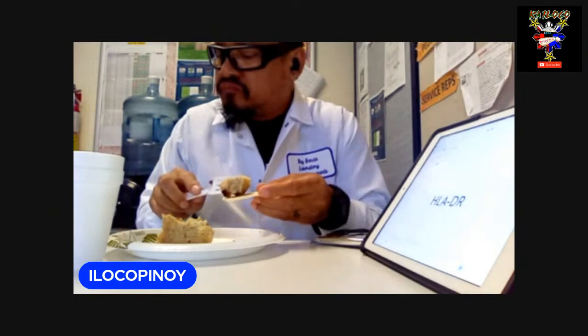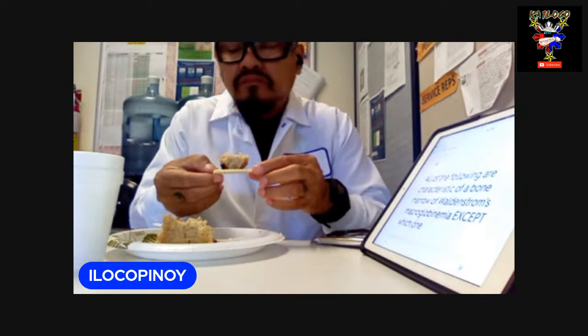Which hormone is responsible for the reduction of blood sugar levels? Insulin. Not a class I gene product. HLA-DR. All of the following are characteristic of a bone marrow of Waldenstrom's macroglobulinemia except which one? Increased megakaryocytes. Substitution of valine for glutamic acid as the 6th amino acid in the beta chain results in the production of which hemoglobin? HbS.